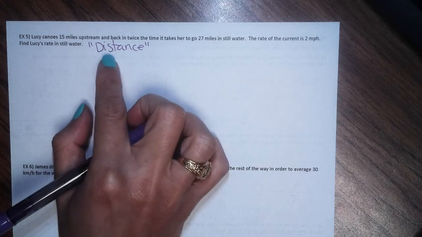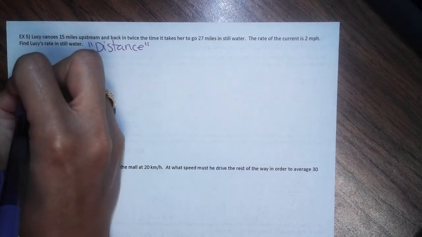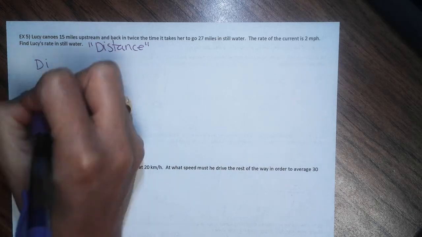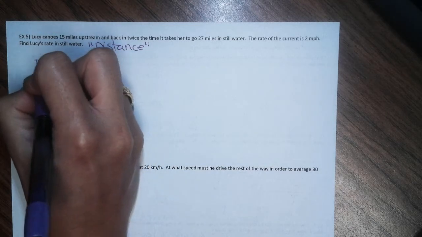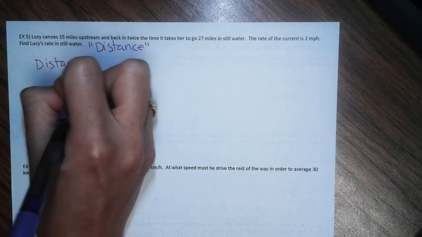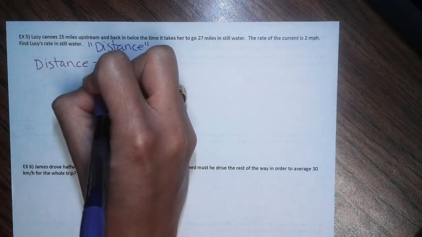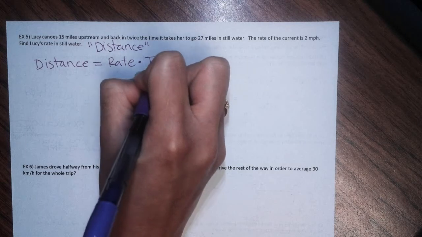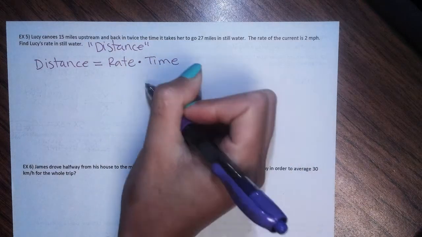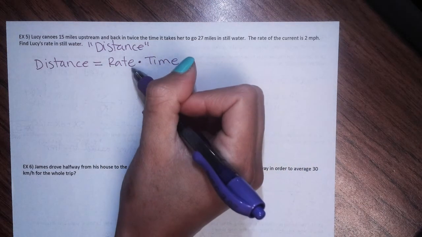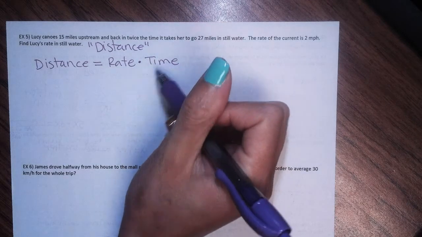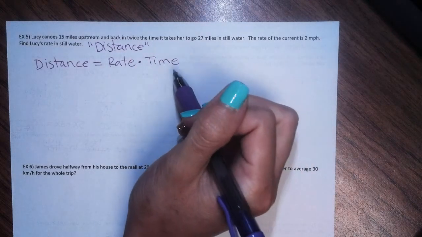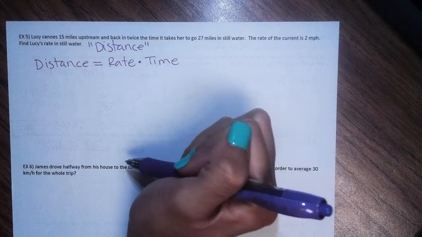What you need to know about distance, I don't know where you learn this, middle school science or physics, is that the distance you travel is equal to the rate at which you're moving times the time that you traveled. Like if I drive 50 miles per hour for a whole hour, then I'm going to travel 50 miles. So that's what you need to know for these kinds of questions.